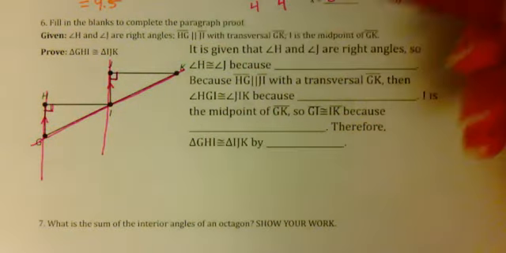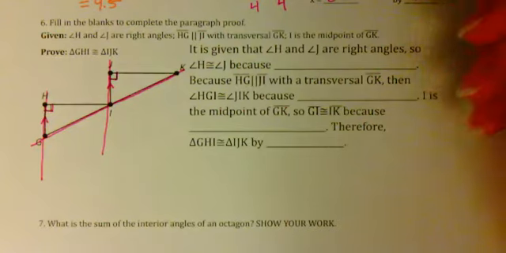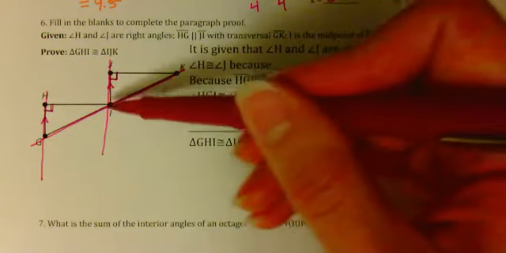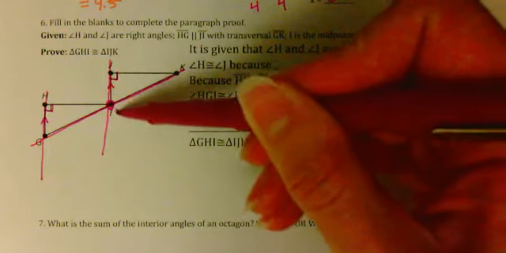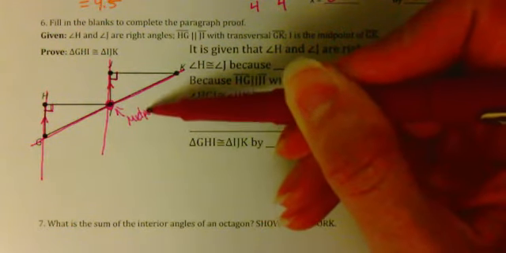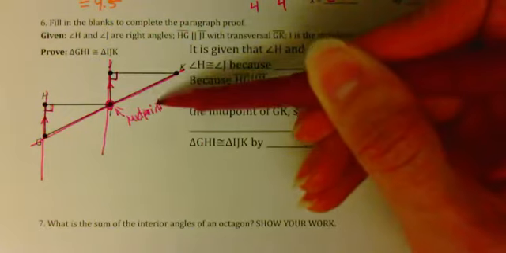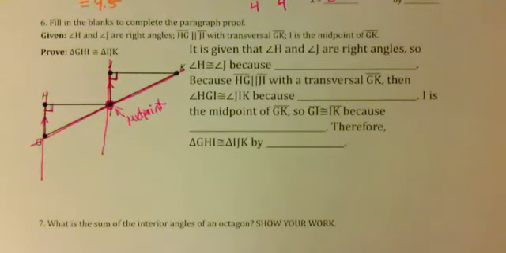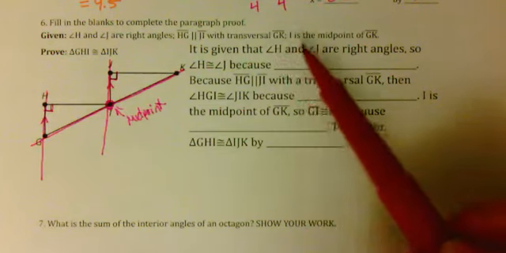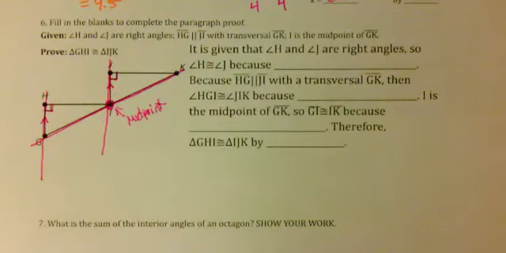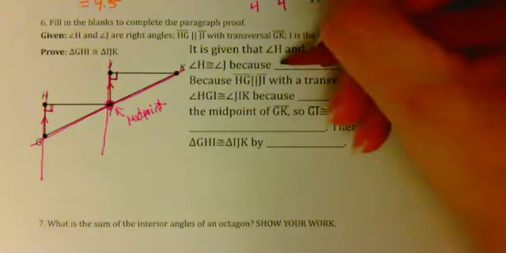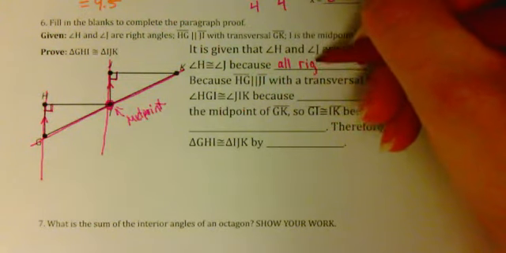I'm going to draw these out a little bit so you can get an idea of where we're going with this. Anytime they're talking about parallel lines, they're talking about some kind of angle. I is the midpoint of GK. So that's all the given information. It then tells you, so your paragraph proof starts, it is given that angle H and angle J are right angles. So H and J are congruent because all right angles are congruent.